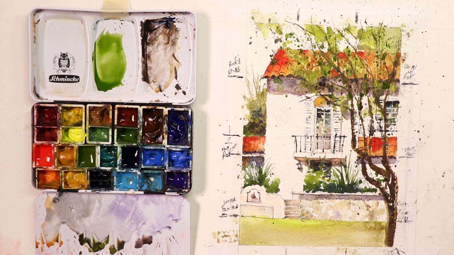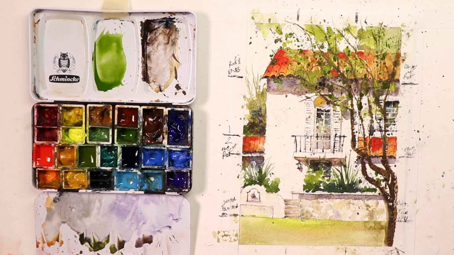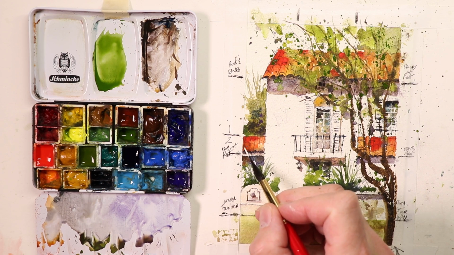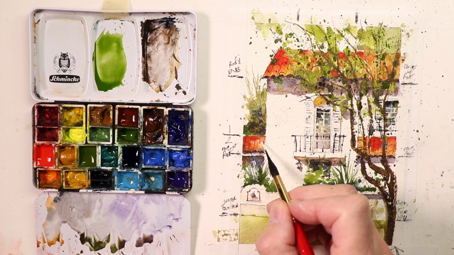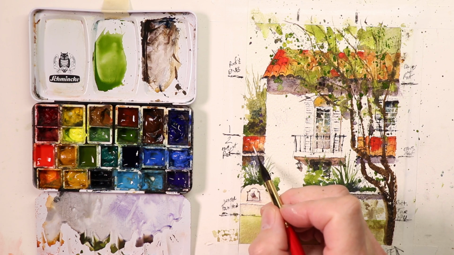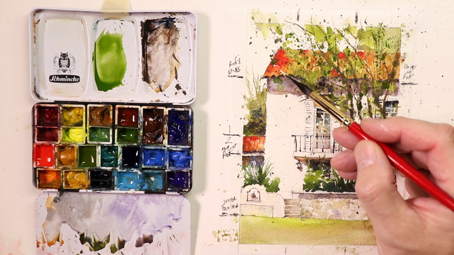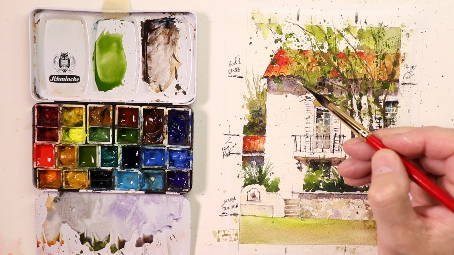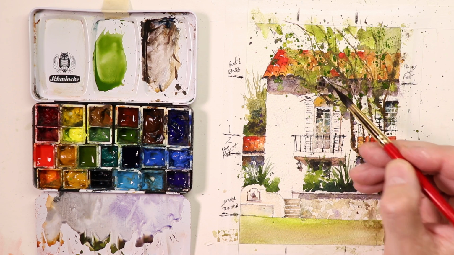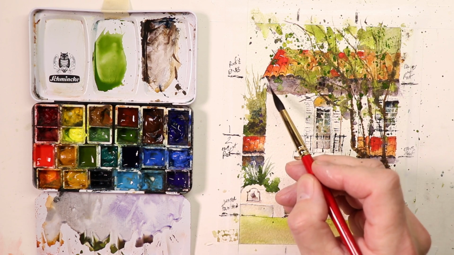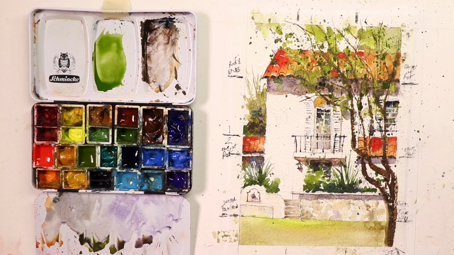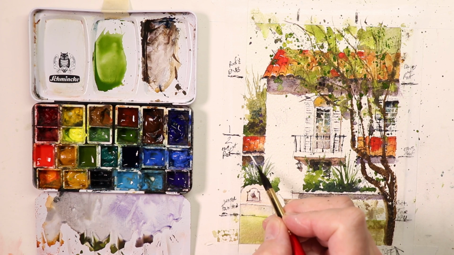But I wouldn't keep going with details. I would say at some point we just say we can't do any more details, otherwise it'll ruin the whole thing. So a couple little arched highlights there, sunlight touching the roof. Maybe a few there. See, just a touch, just a few here and there, not too many. Just like that. Maybe one there.